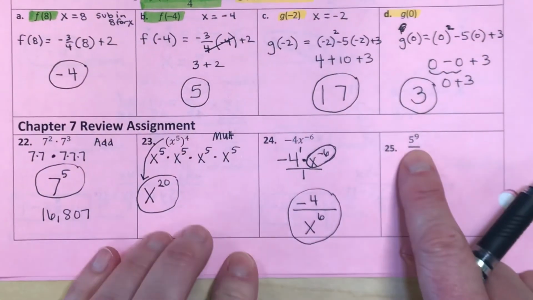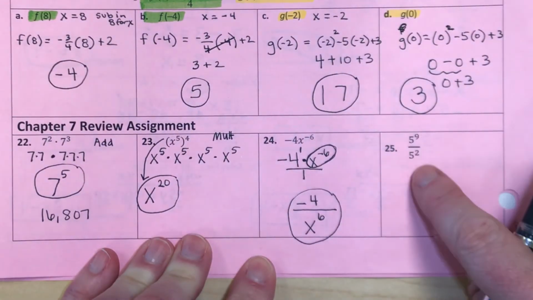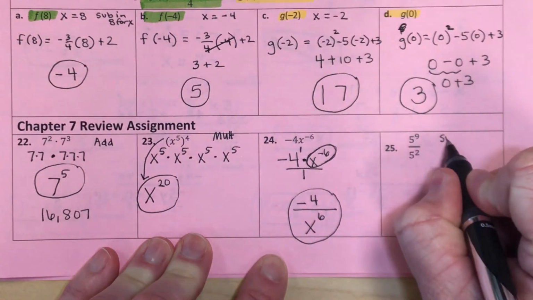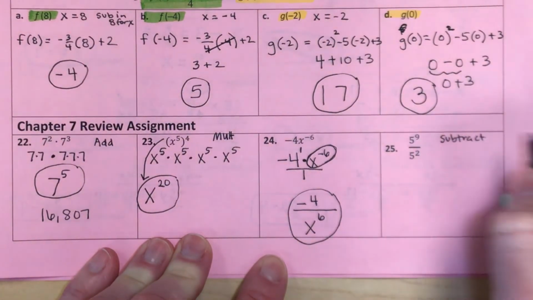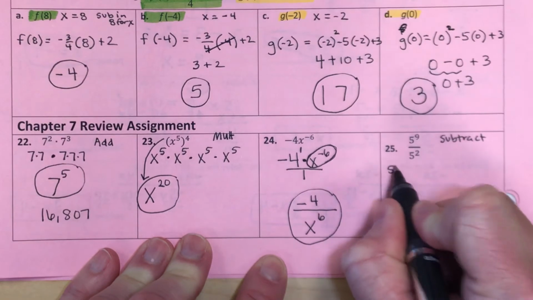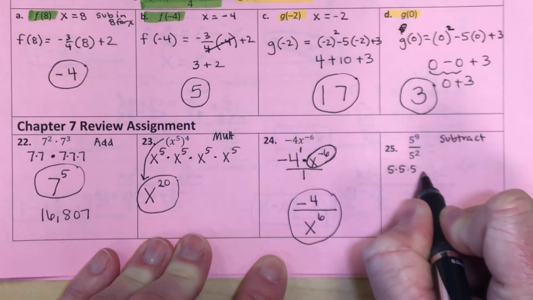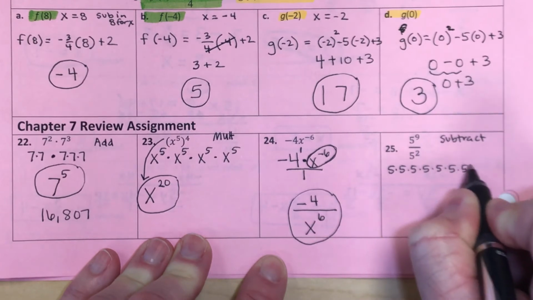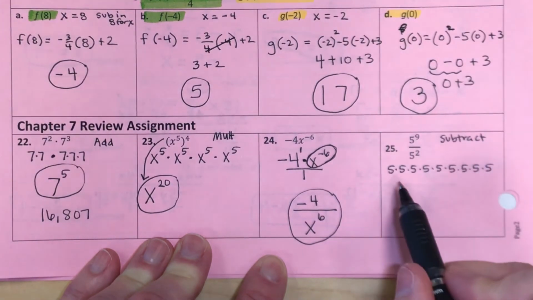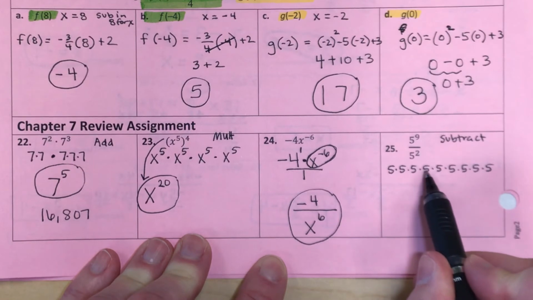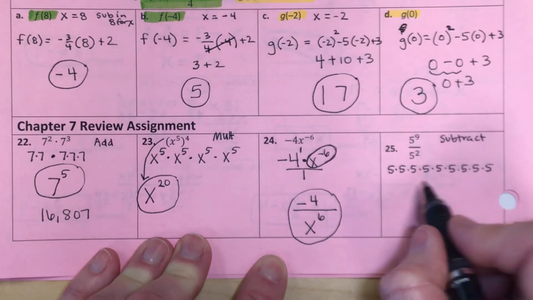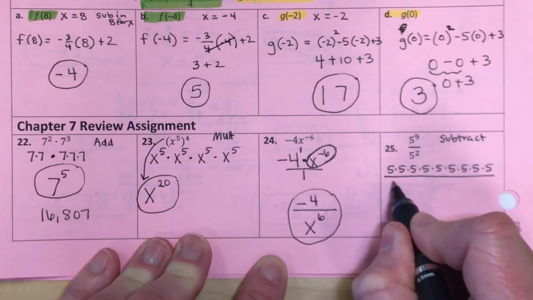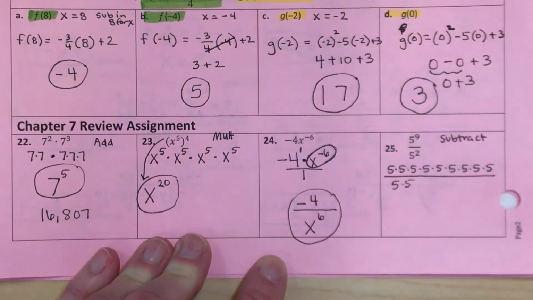For number 25, the operation here that we would do with our powers is subtract, and I'll show you why. 5 to the 9th would mean 5 is being multiplied 9 times in a row. I'm just going to double count this here. 1, 2, 3, 4, 5, 6, 7, 8, 9 5s. And 5 squared would be just 2 on the bottom.